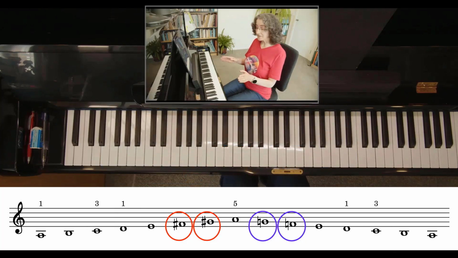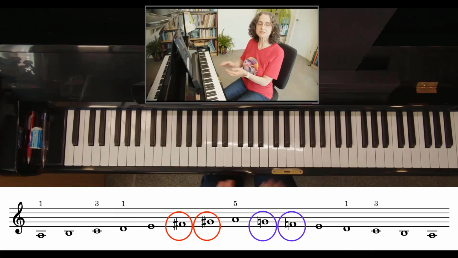Notice on the music that those sharps are accidentals. They're coming along the way in the scale. They are not written in the key signature.